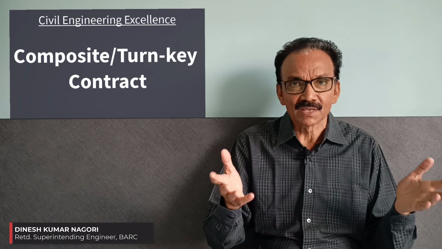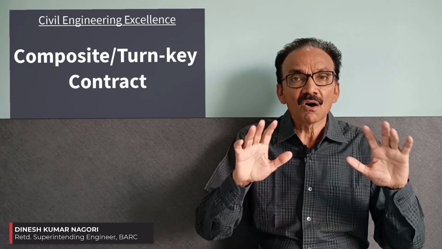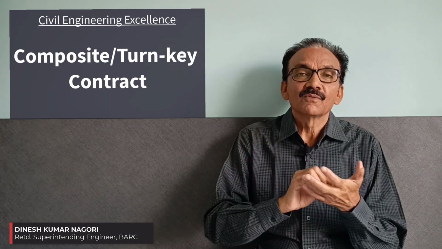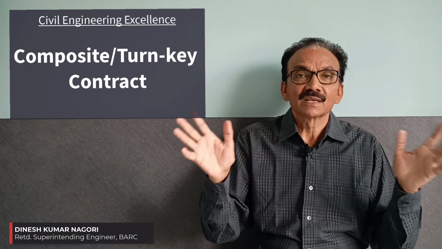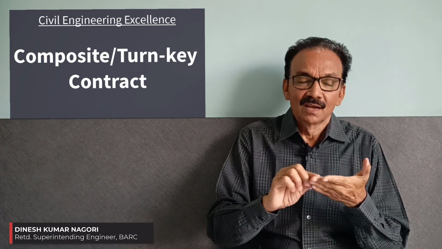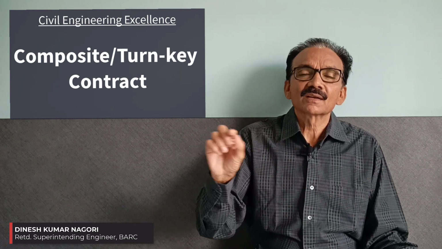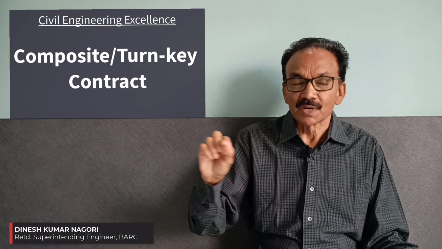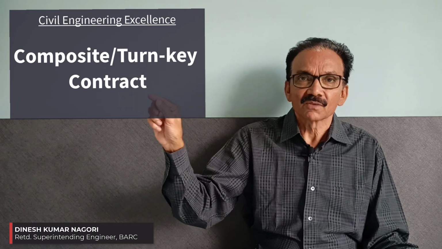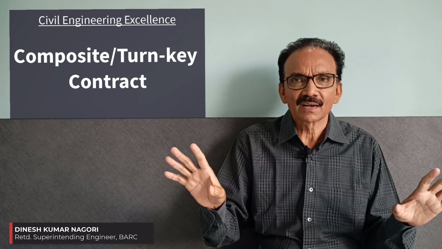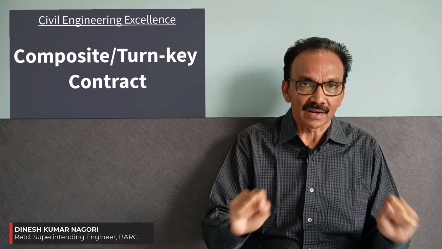As the definition itself says, composite means all activities of the work. For example, it is a construction of, say, an industrial building. So civil work, electrical work, mechanical work, air conditioning work, instrumentation work, some fabrication work, everything whatever is required is included in one contract.